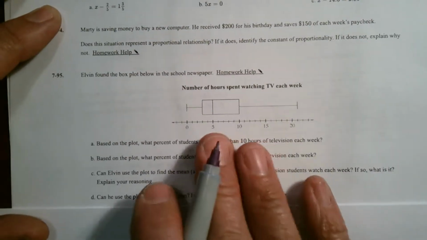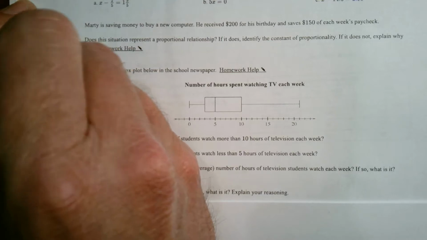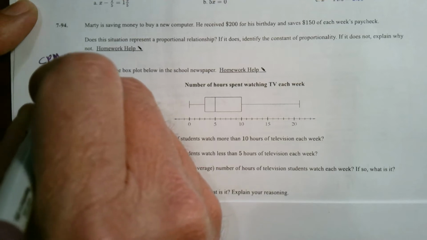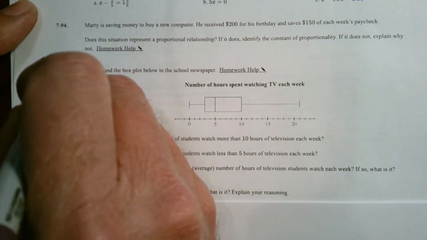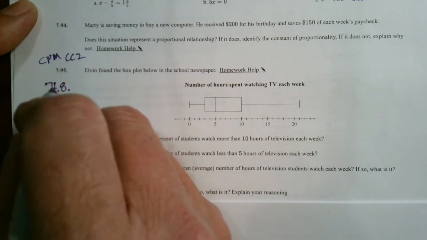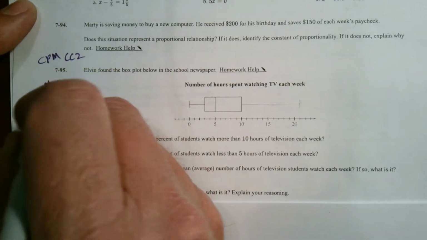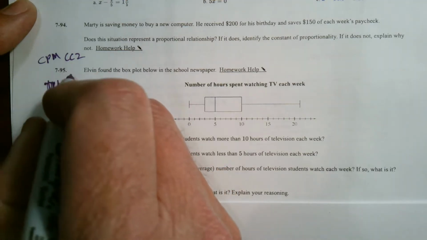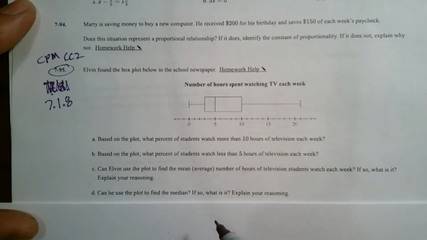In order to explain a box plot a little bit more, we're taking this problem from CPM Course 2, Section 7.1.8, and specifically number 7-95.